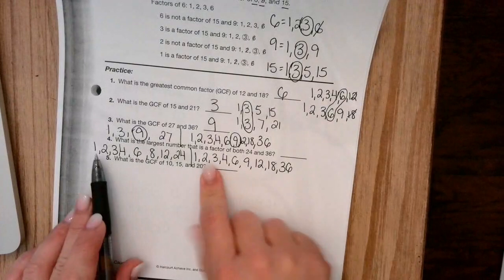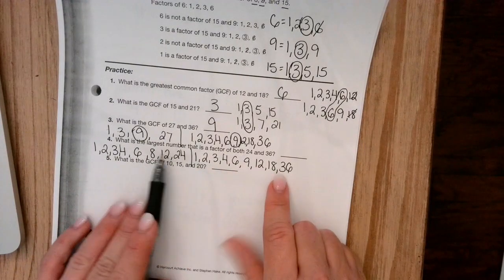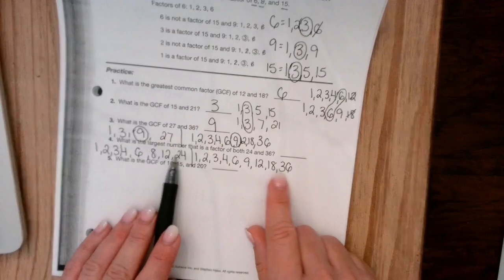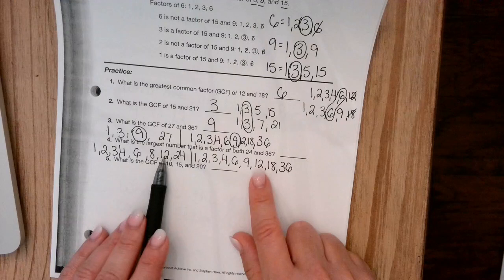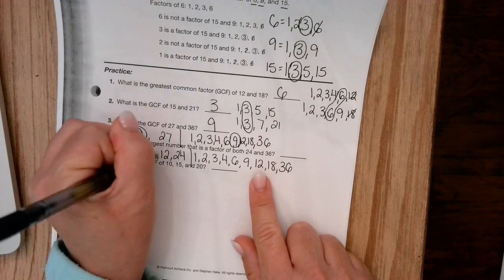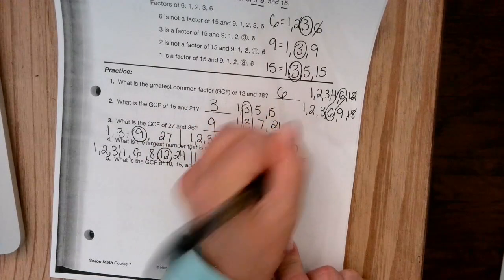Okay, so I'm going to be looking for the biggest number that is in both of these groups. Okay, so I don't have 24, 36, I don't have 18 in both of them, but I do have a 12 in both of them. So 12 is my greatest common factor, or my GCF.